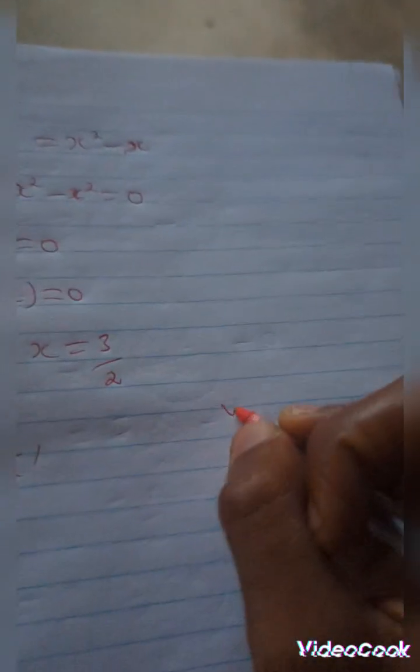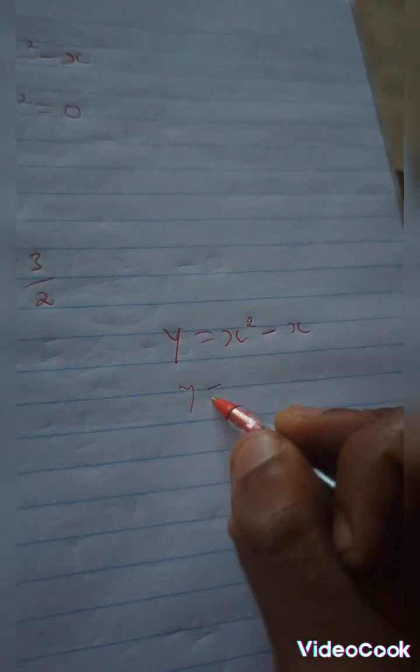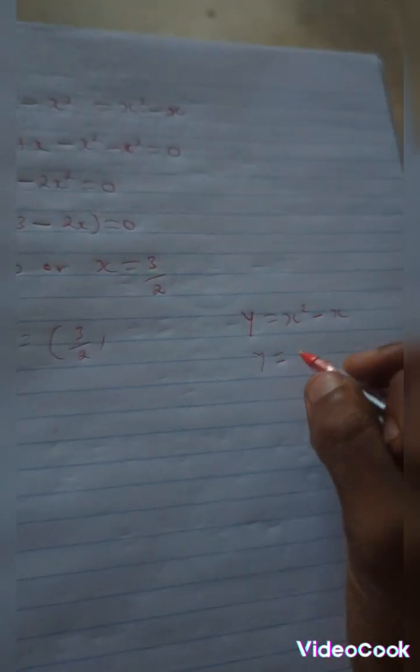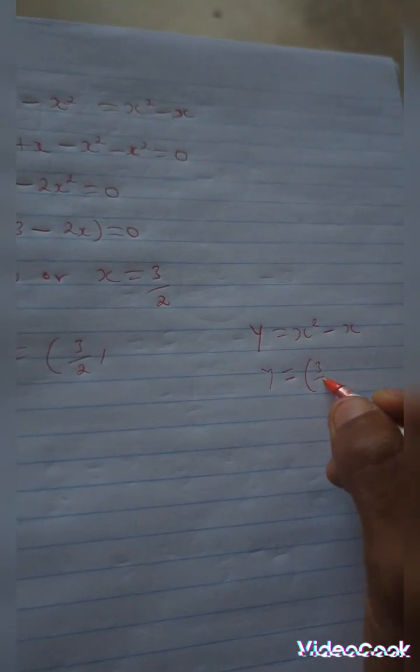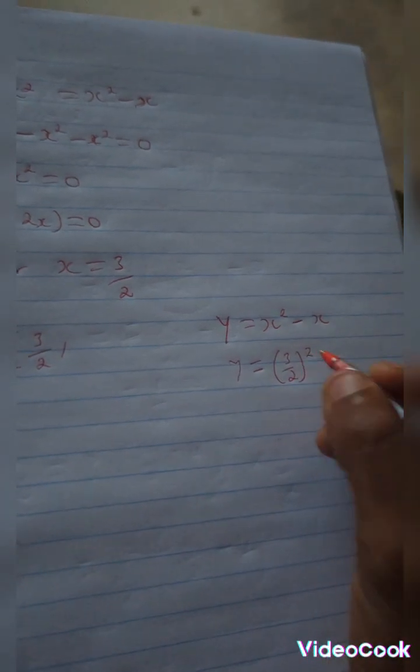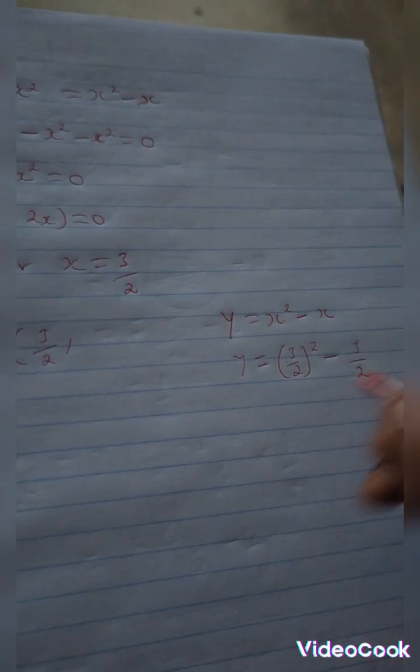I'm going to go with this one, which is y equals x squared minus x. y equals our x, 3 over 2, squared minus 3 over 2.